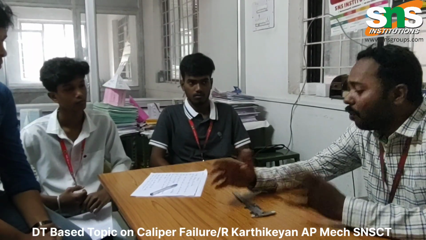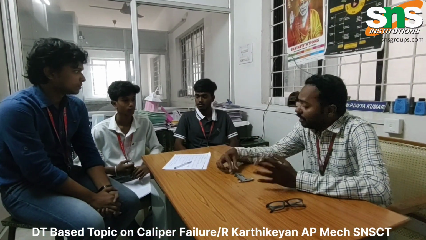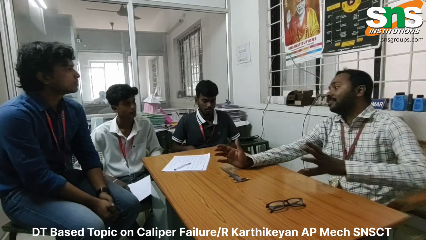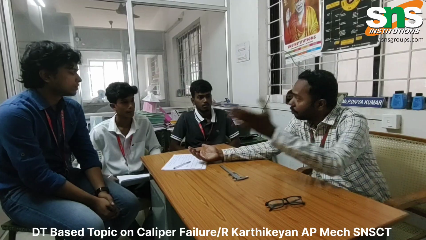Next one, can anyone say what a Vernier caliper is and the types of calipers? The Vernier caliper is mainly a linear measuring instrument. Types of verniers: standard Vernier caliper, digital Vernier caliper, dial Vernier caliper, internal Vernier caliper, external Vernier caliper, micrometer, Vernier height gauge, Vernier depth gauge. The Vernier height gauge is specially used to measure the height of the object, and the Vernier depth gauge measures the depth of the object or product.